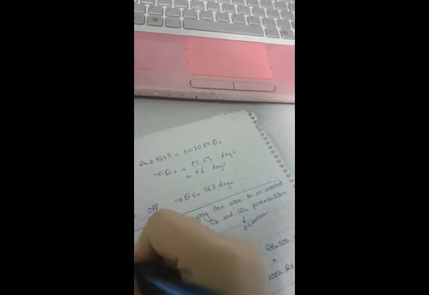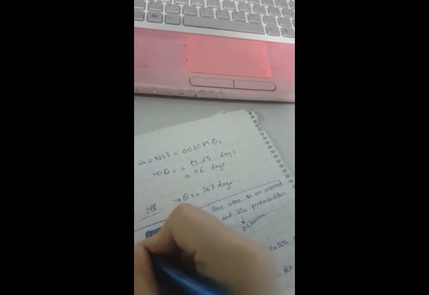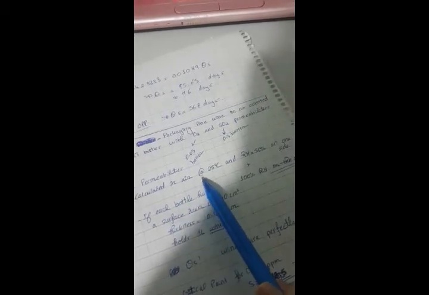So, as I told you while I was reading, I was writing, this is example 2. The given is that we have packaging of fine wine in oriented PET bottles with oxygen and SO2 permeabilities. I wrote here that they are calculated at the respective conditions.